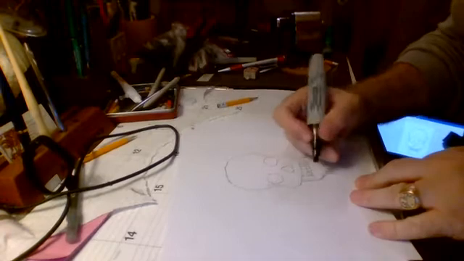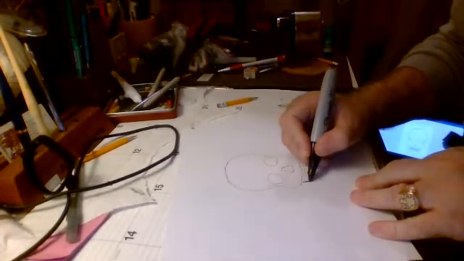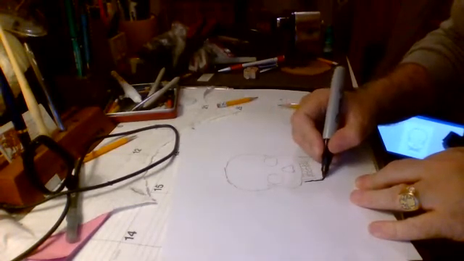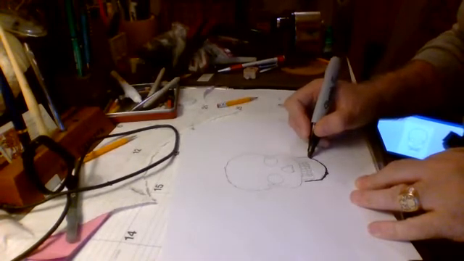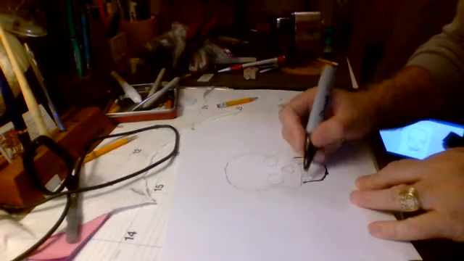So now I can start doing my outline for my skull. Now, here's the thing. Do you have to go traditional? No. I have students who get really creative with it. They give me either Iron Man, any kind of superhero they want.